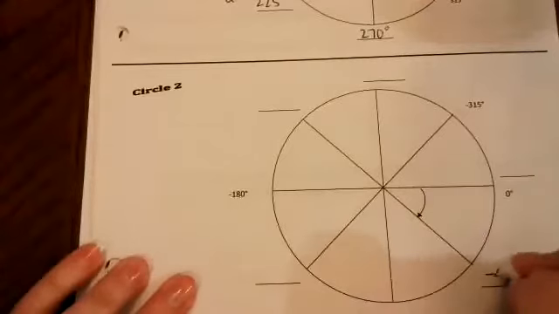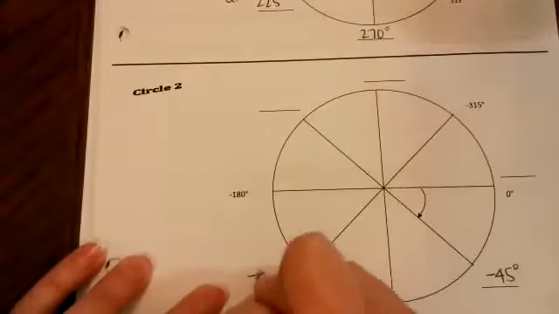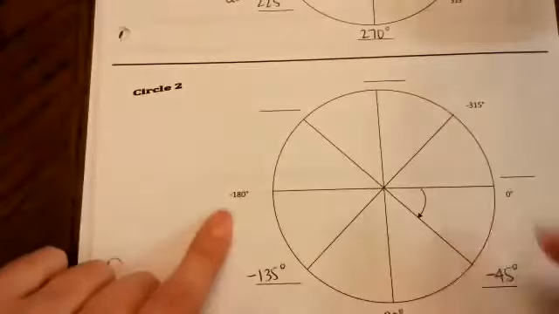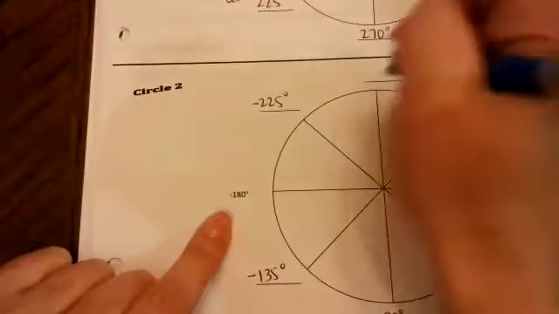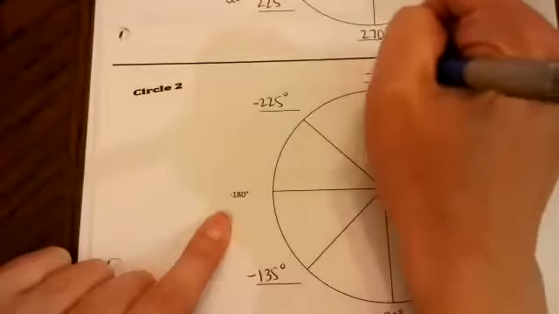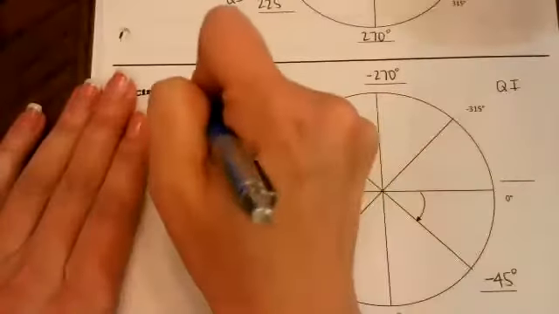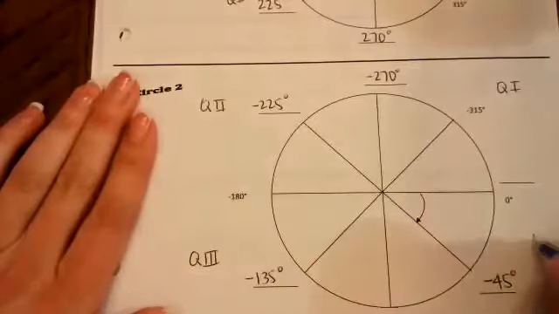So this would be negative 45 degrees, negative 90 degrees, negative 135, negative 180, negative 225, and negative 270. That does not change our quadrant, so this is still quadrant 1, quadrant 2, quadrant 3, and quadrant 4.